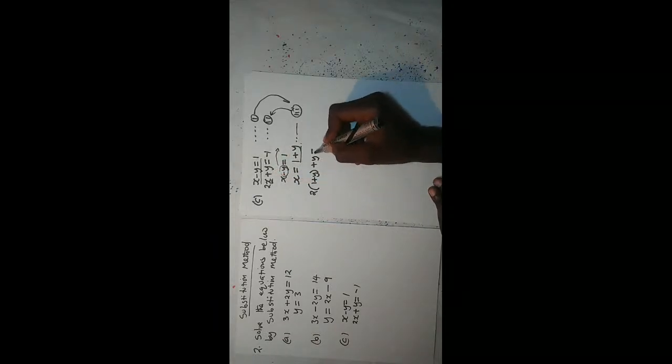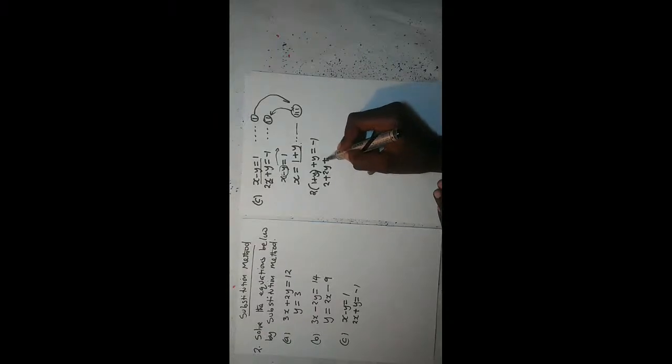We are now going to take this third equation and substitute it into the second one. Here where there is x, we will put what we have found here. So we are going to have 2, and then we open brackets, 1 plus y, and then there's a plus y is equal to negative 1. Then we can expand the brackets here. So 2 times 1 is 2, plus 2 times y is 2y, plus y is equal to negative 1.